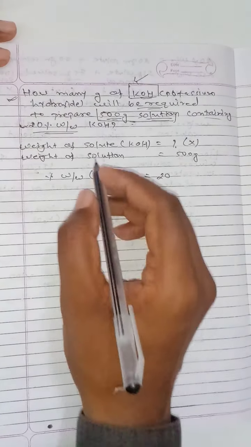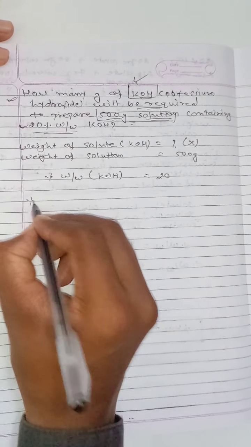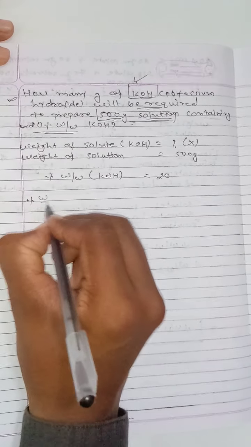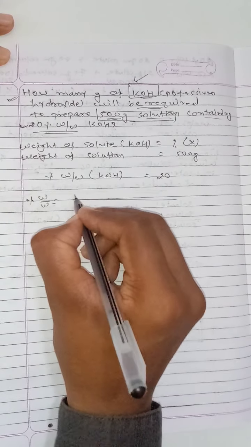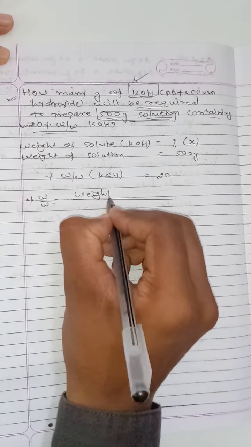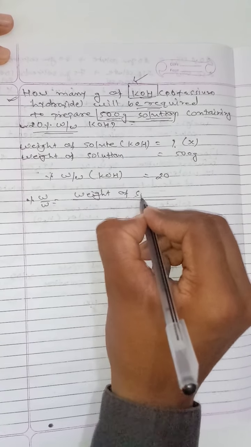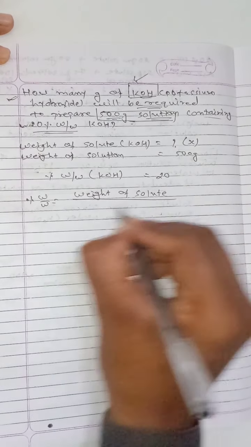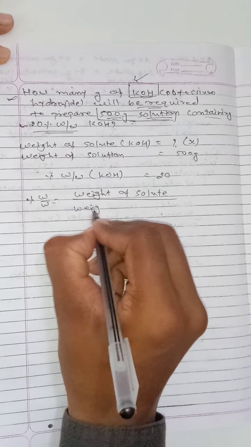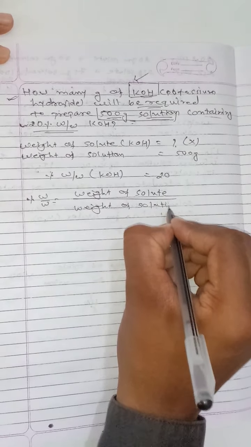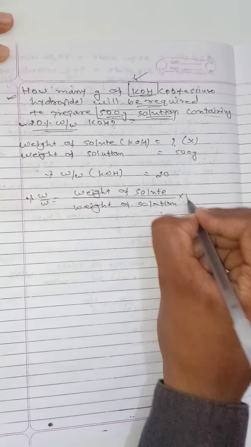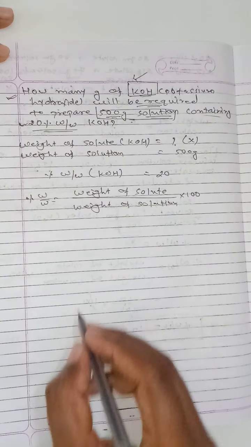Okay, now the formula, percentage weight by weight equal to weight of solute divided by weight of solution multiply by 100.